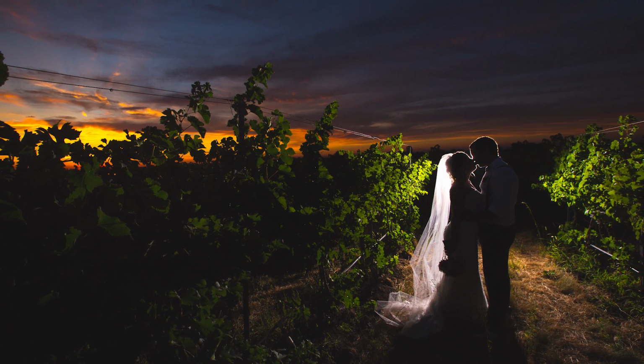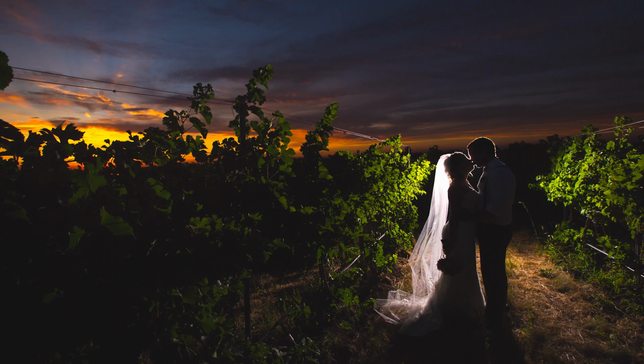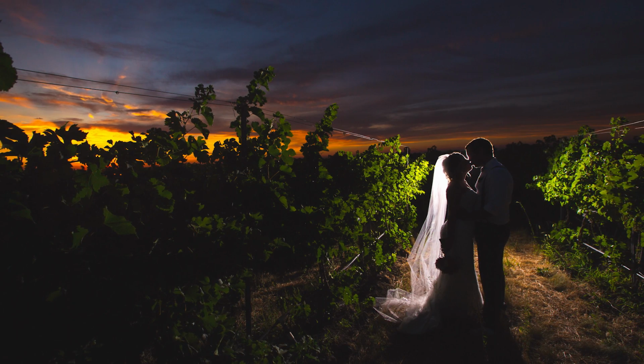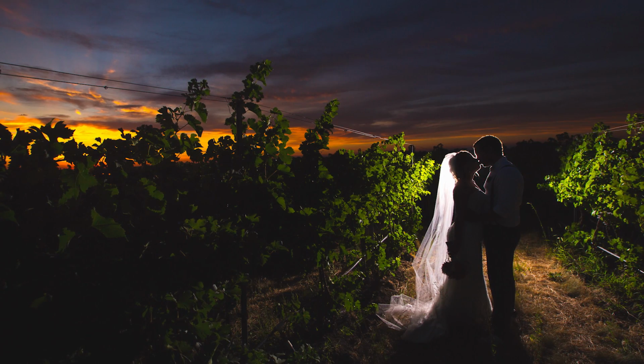We had awesome light. And to really bring out the saturation of the sky, I wanted to overpower the ambient light. That way I could dim down the frame to where it's just that sky. And then I threw my speed light back behind the couple. I silhouetted them. It illuminates the veil really well. Had them kiss. It's so romantic and so beautiful.